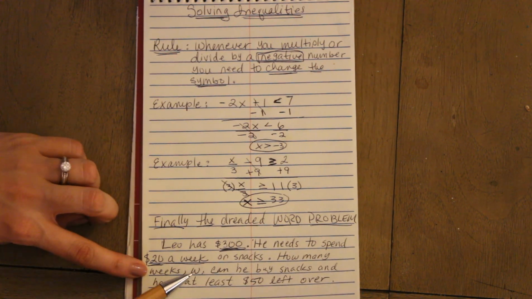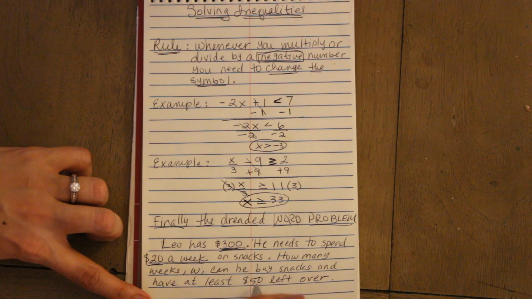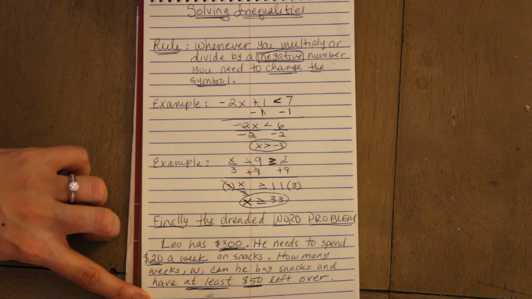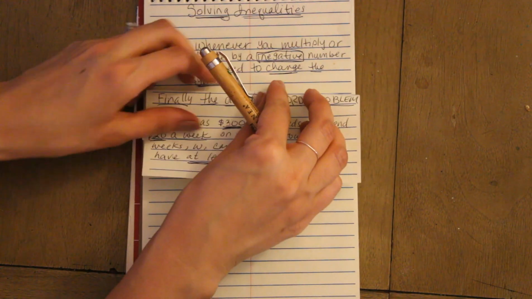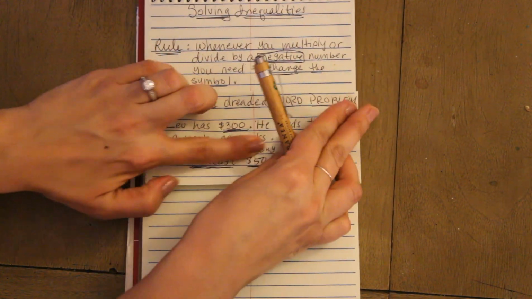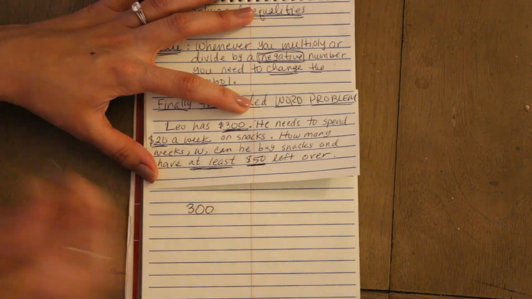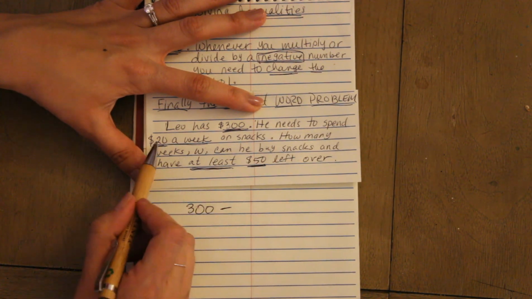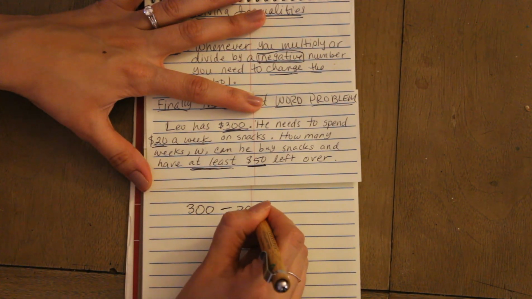How many weeks, W, they want us to use the variable W, can he buy snacks and have at least $50 left over? So this is the final amount, 50 bucks at least, right? At least $50 left over. I'm just going to fold this up a little bit here so I can have a little bit more room. So we start with the 300 that he has. And then he's going to spend, which means he's subtracting, $20 a week. I don't know how many weeks. It's W, so I'm going to put that down.